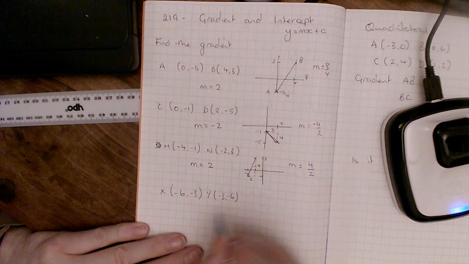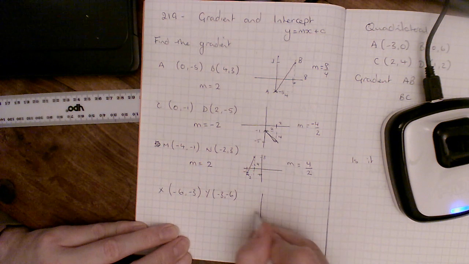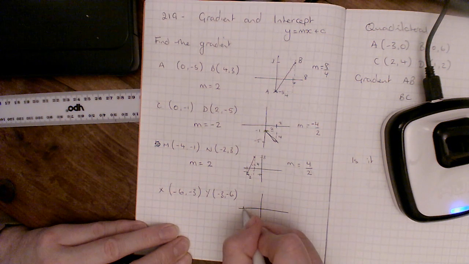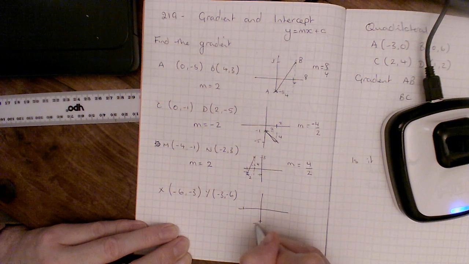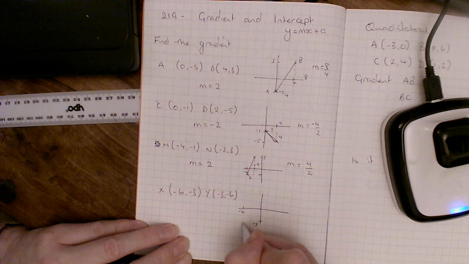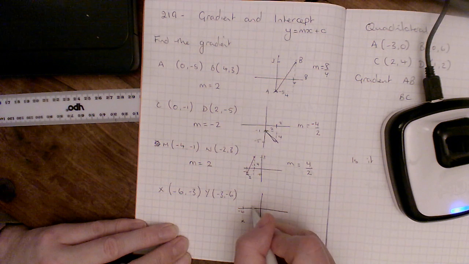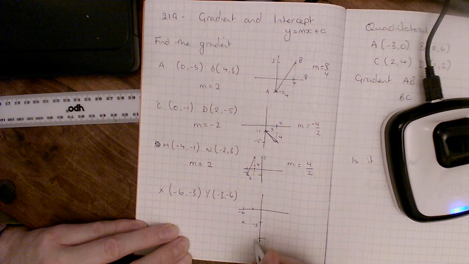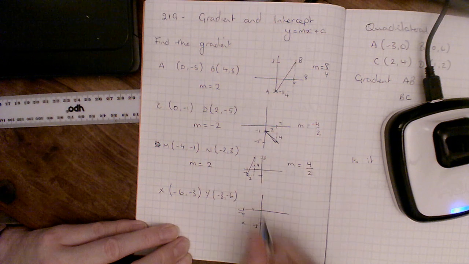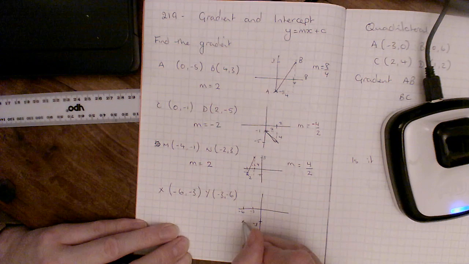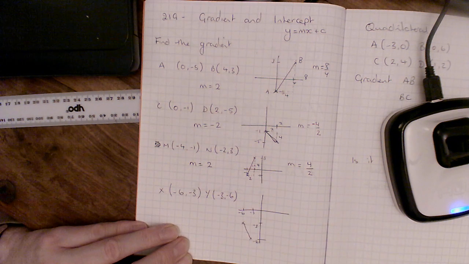The next one, I've got a quick sketch, I've got minus 6 over here somewhere, minus 3 down here, so there's minus 3, minus 6, let's put it across here, and then I've got minus 3, and minus 6 this time, got to go a bit further down, so across there, that's minus 3. If I join that up, so there's the line.